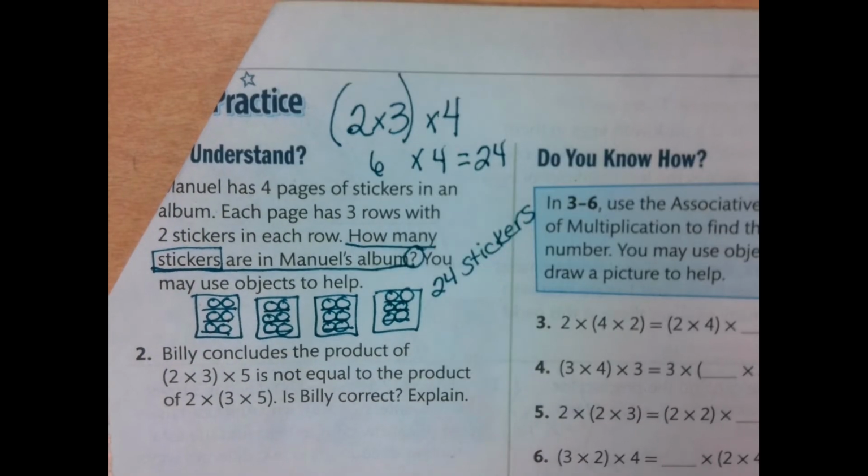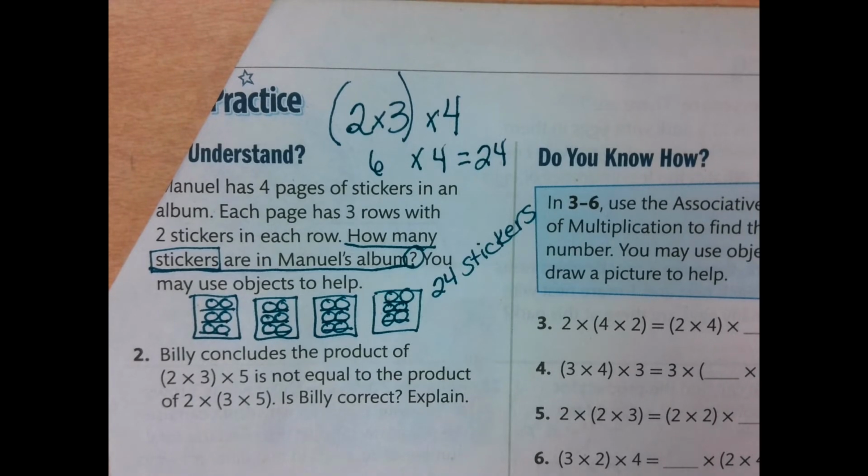Associative property is just a fancy way of saying, hey, you can actually do it in a couple of different orders, a couple of different groups, and you're still going to get the same product.